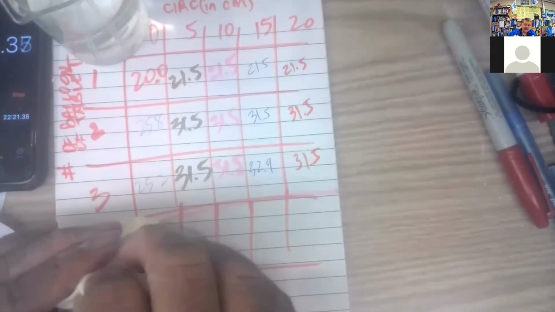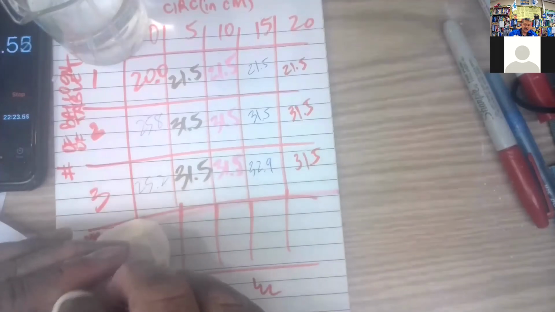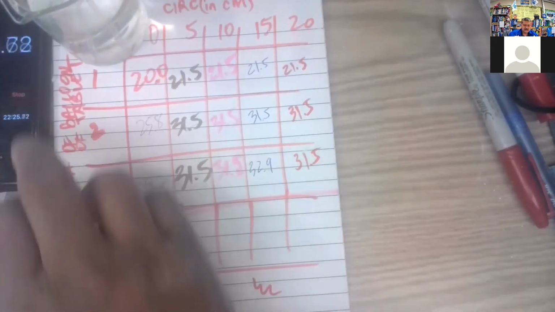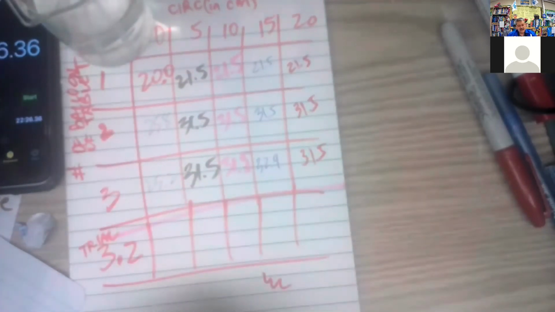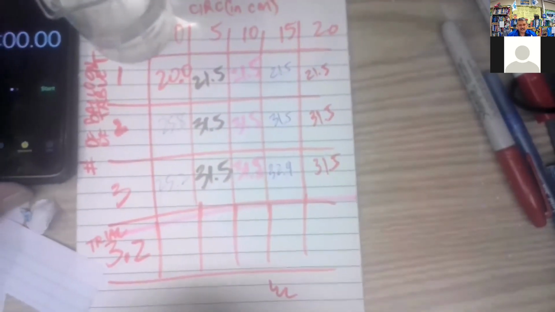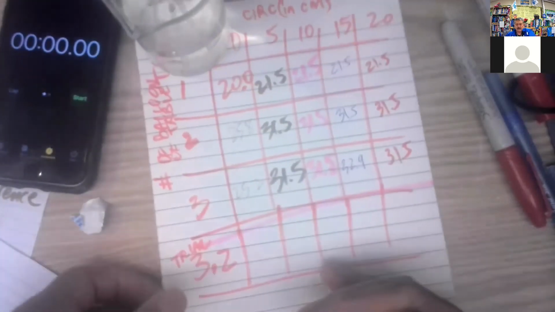All right, so let's try this. Let's stop that, and then I will reset it at 0. Let's move that out of the way. See what we could do. All right.